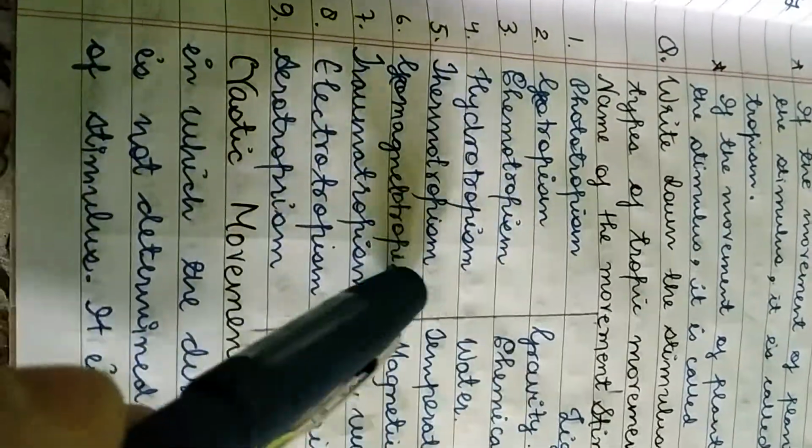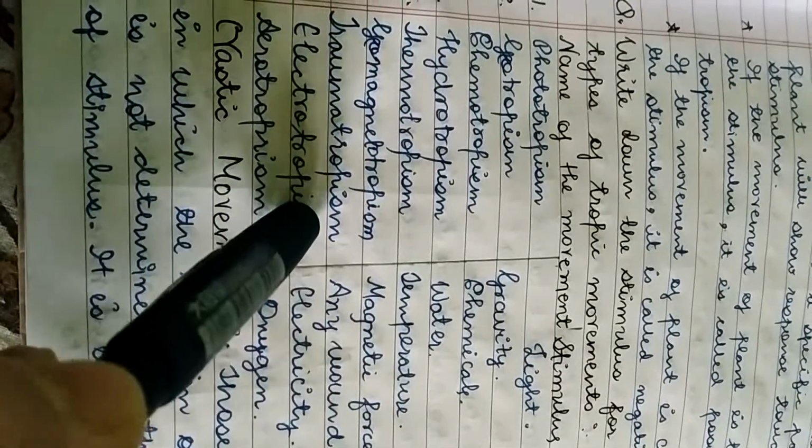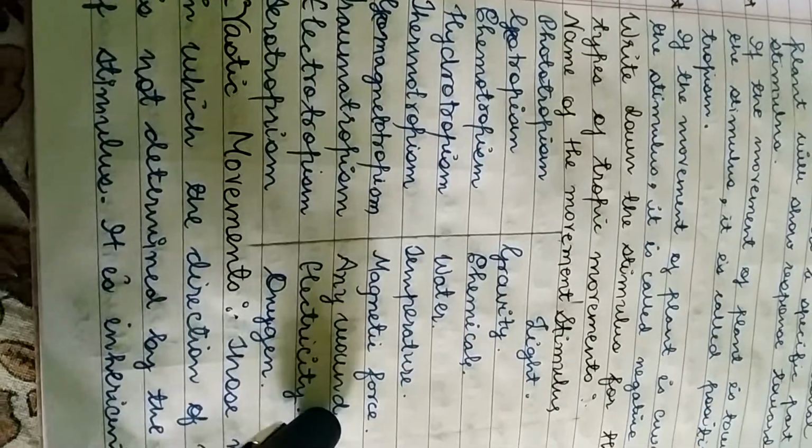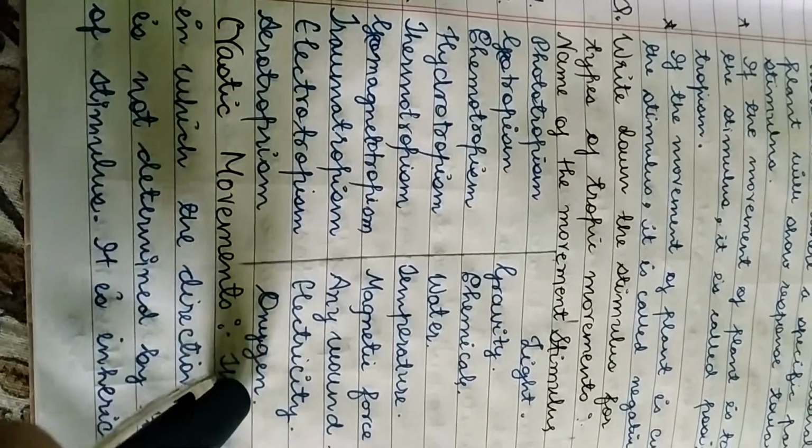Now, hydrotropism, when the stimulus is water. Thermotropism, when the stimulus is temperature. Geomagnetotropism, magnetic force. Chromotropism, that is any wound. Electrotropism, electricity. And aerotropism, it's oxygen.